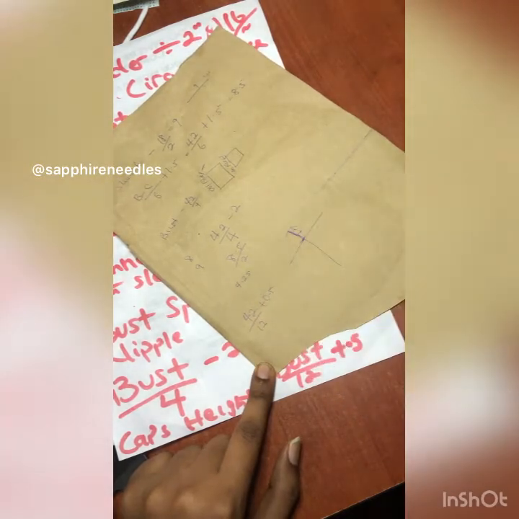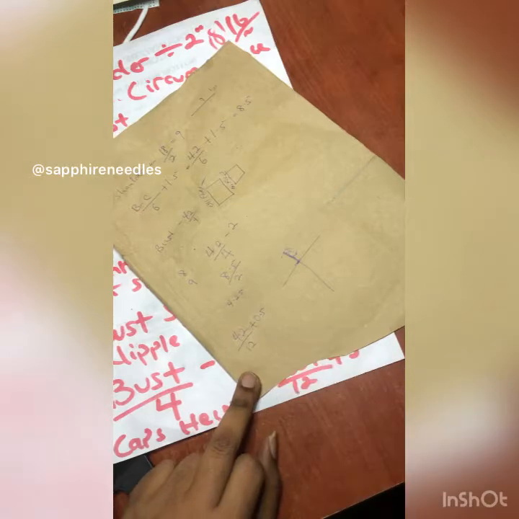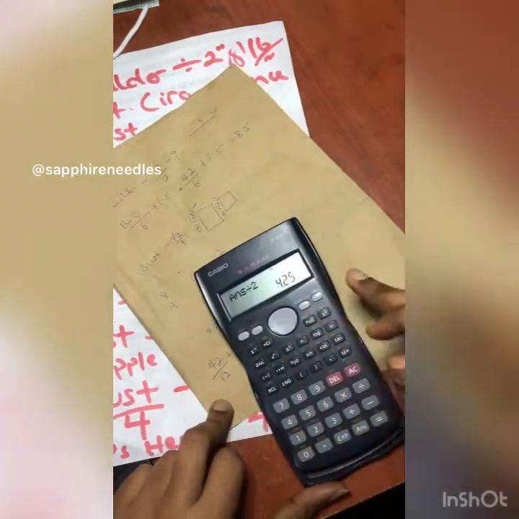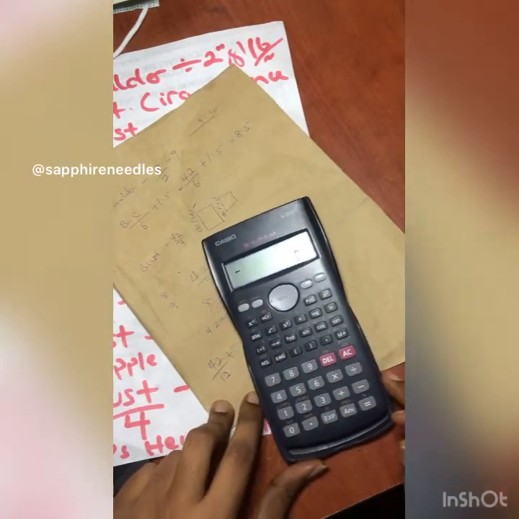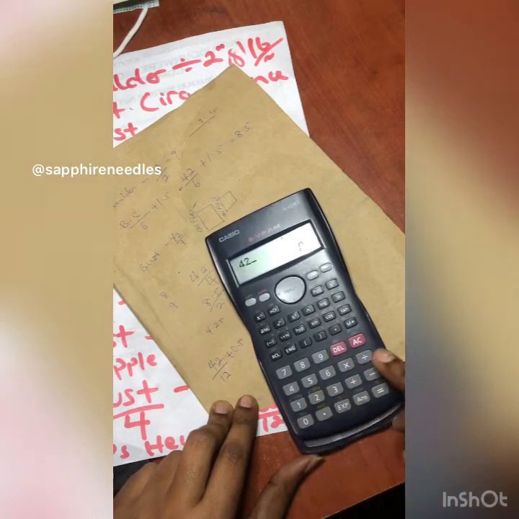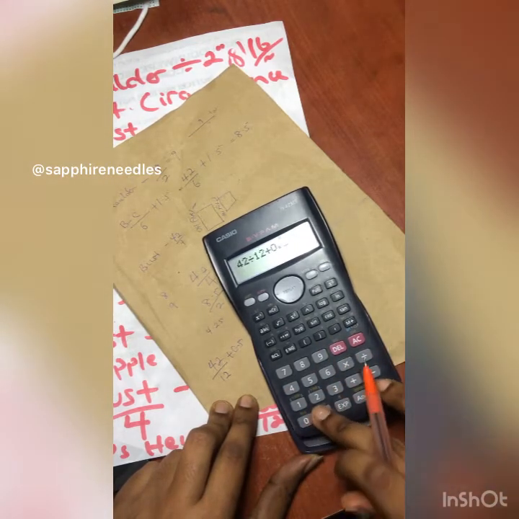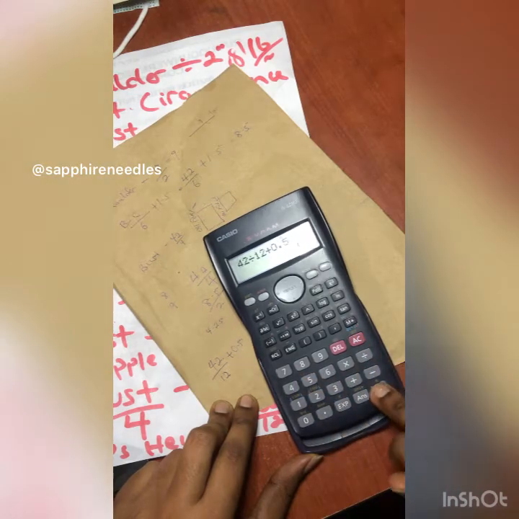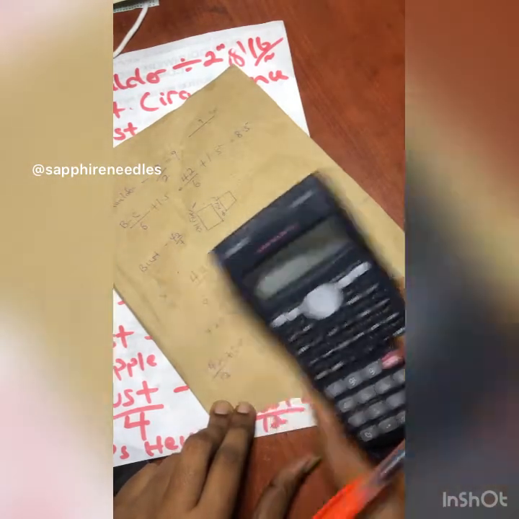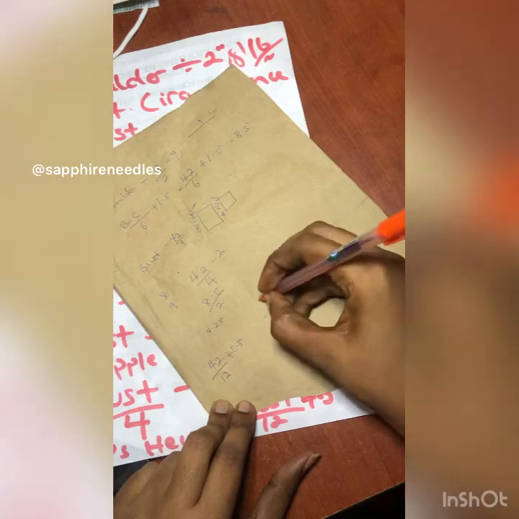I wonder why I'm always using 42. Well, that's my bust measurement, so it's just easier. So 42 divided by 12 plus 0.5 is 4. So my cap height is 4.